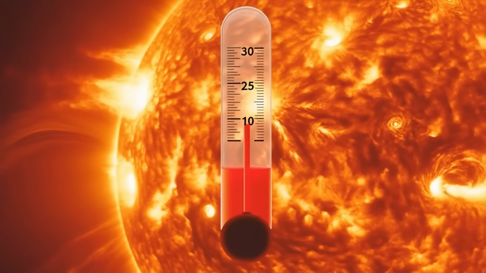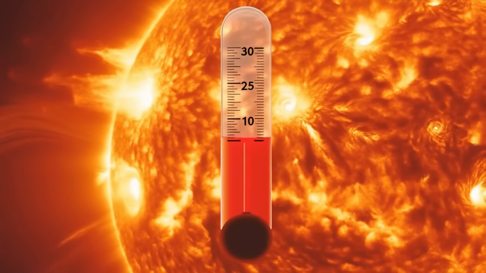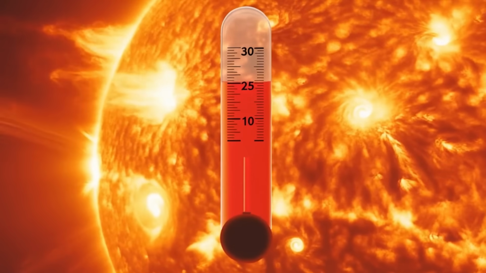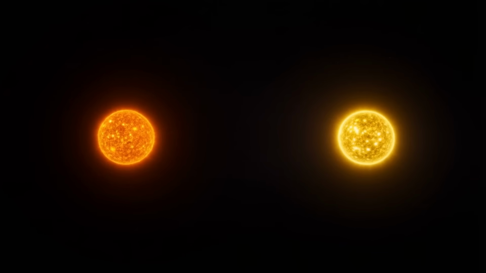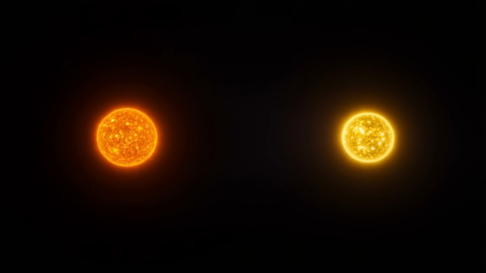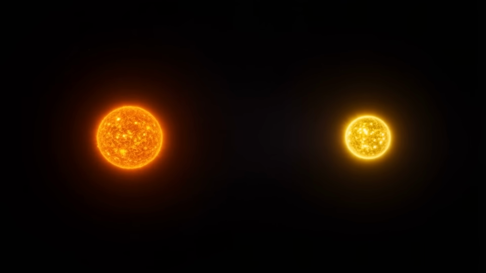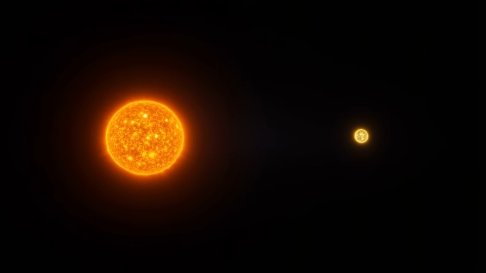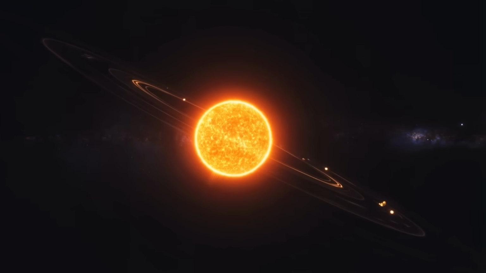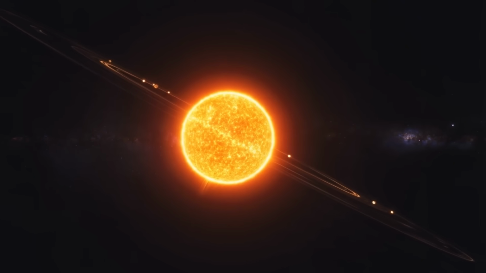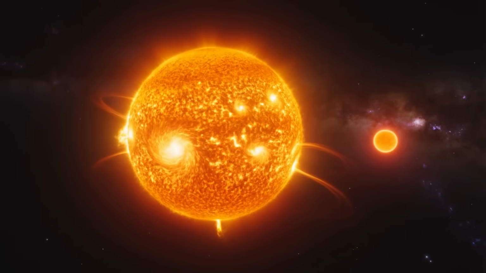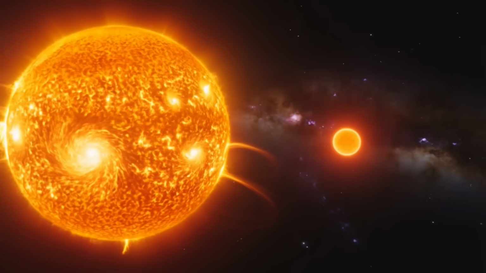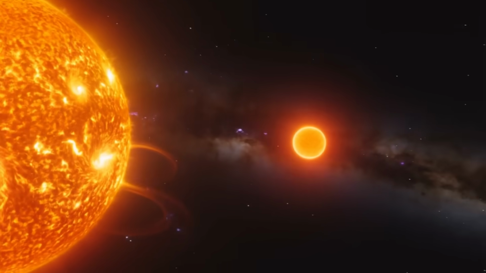K-type stars have surface temperatures between about 3,700 and 5,200 degrees, giving them their characteristic orange hue. They are smaller than the Sun, typically ranging from about 0.6 to 0.9 solar masses. This modest size means they shine less brightly than G-type stars, but what they lack in brilliance, they make up for in endurance. One of the most remarkable traits of K-type stars is their longevity. While our Sun will last about 10 billion years, K-type stars can live for 20 to 30 billion years, and in some cases even longer.